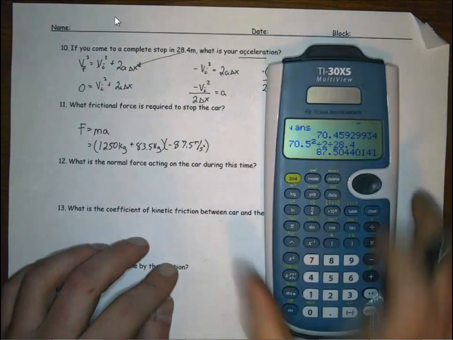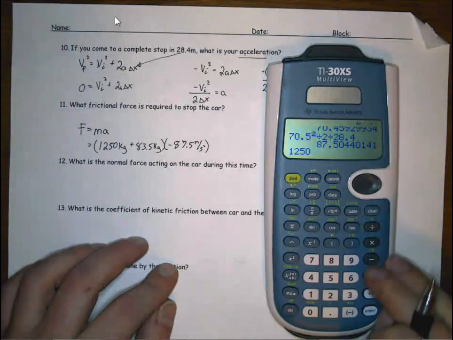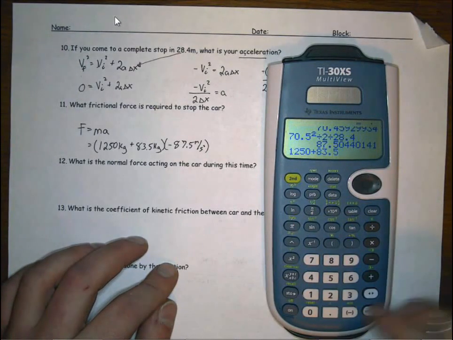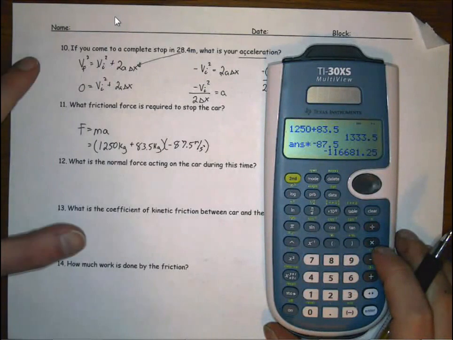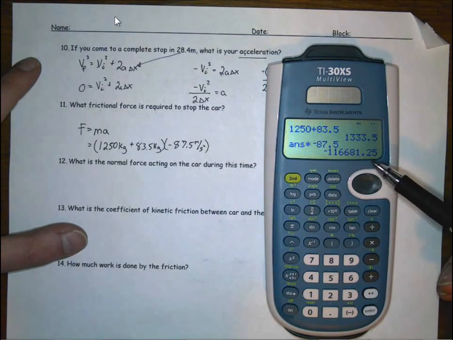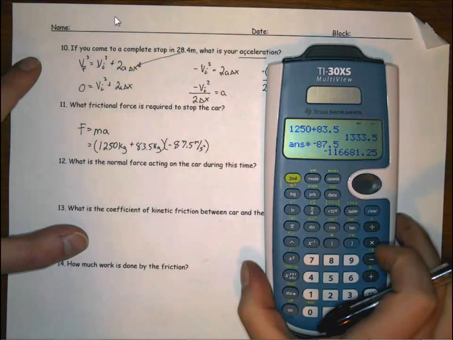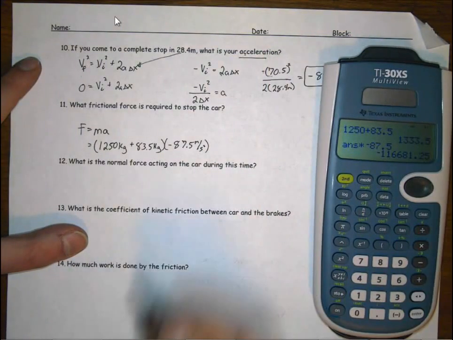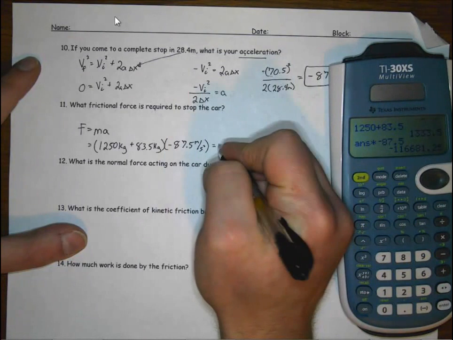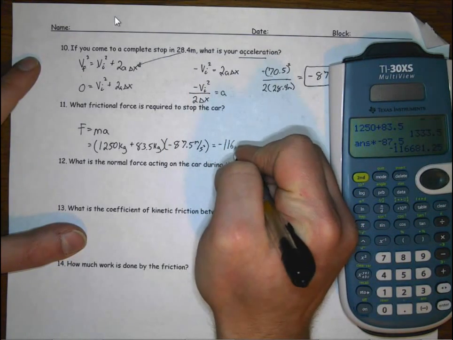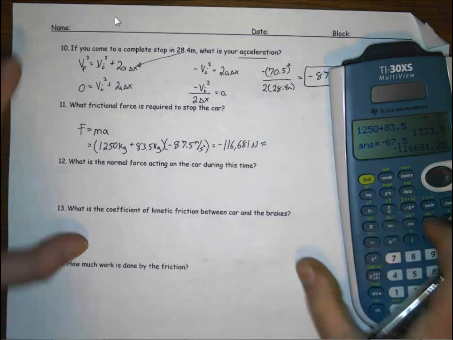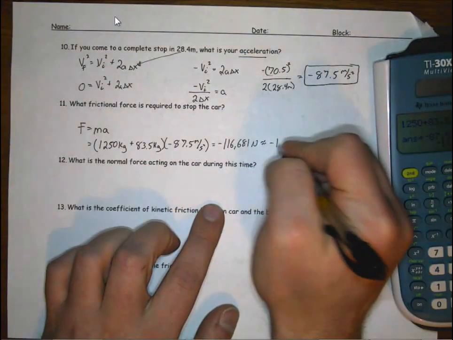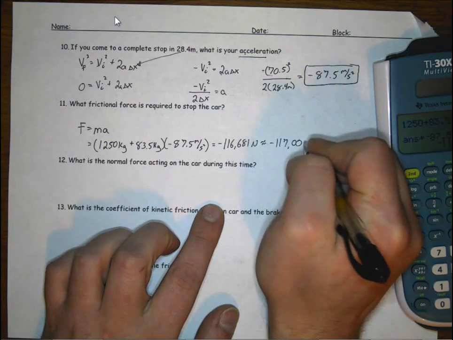So let's add those up. 1,250 plus 83.5. And let's multiply that by negative 87.5. And that's going to give me a force of negative 116,681 newtons. Now I need to take significant digits, and so I need 3, so that becomes negative 117,000 newtons.